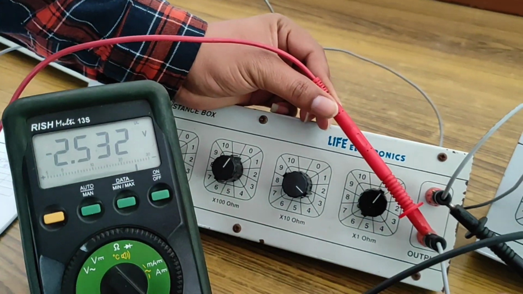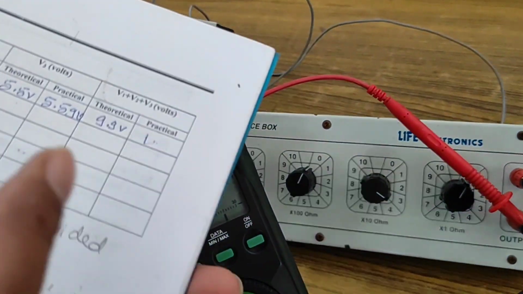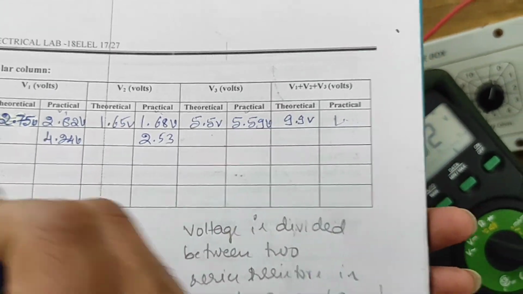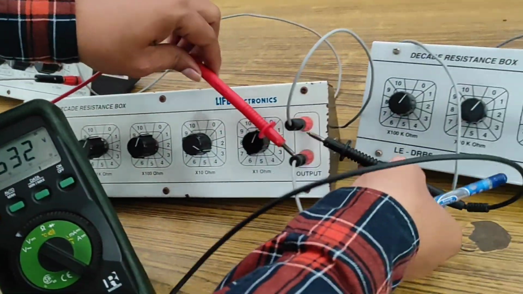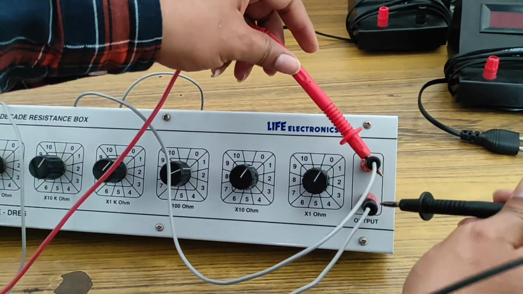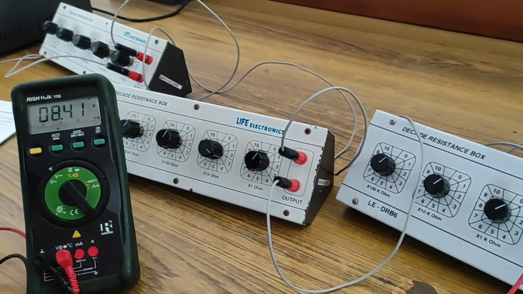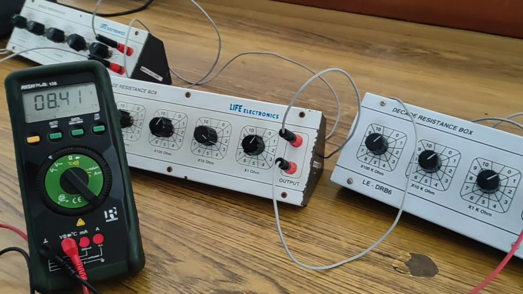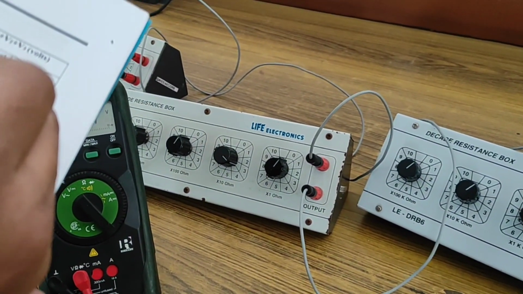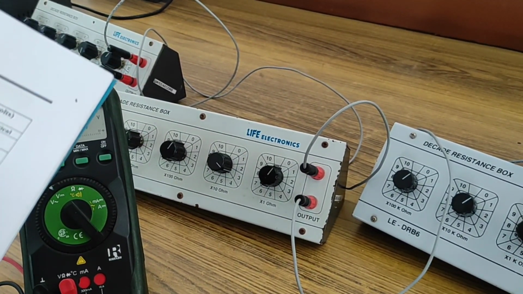2.53 volts. I'll write it here for the practical value, 2.53. And similarly, we'll measure the voltage across R3. See, it is 8.41 volts.